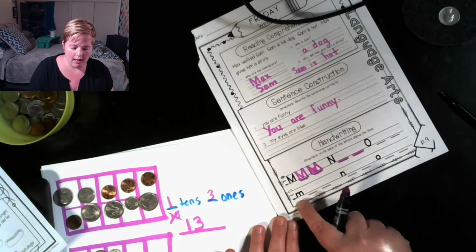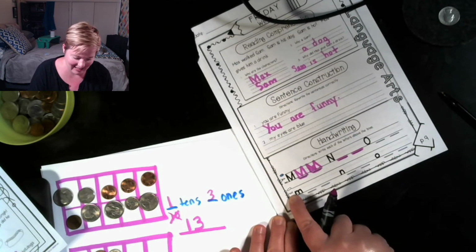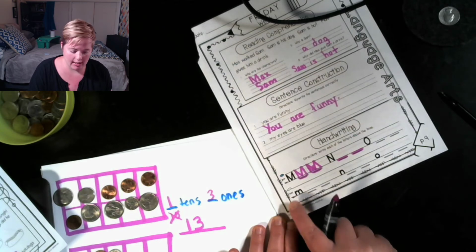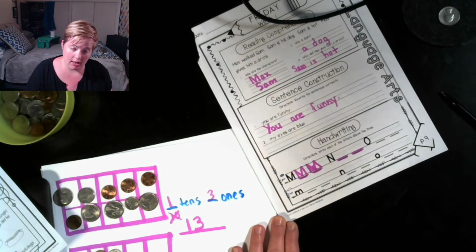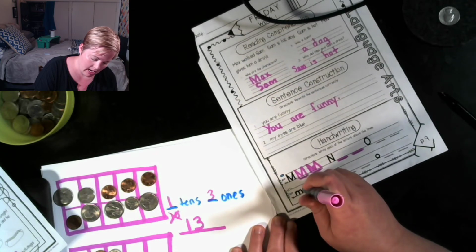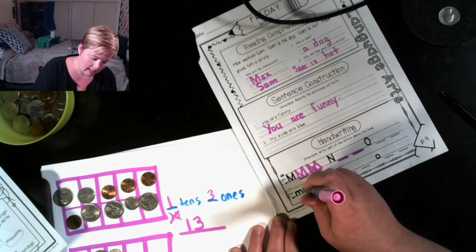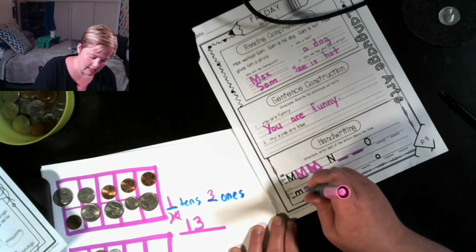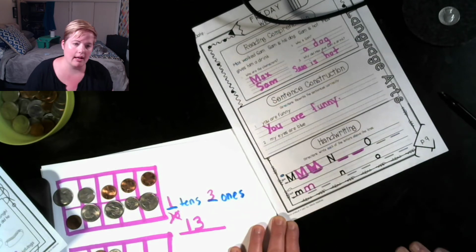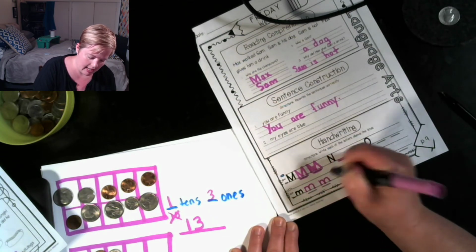Now down here you have the lowercase letters. So now you're going to start at the plain line. That plain line is that middle dotted line. Same thing though, you're going to start at the top. So I'm going to hit the top of the plain line. I'm going to go down to the grass line. I'm going to hop back up to the plain line, curve around and down to the grass line, trace back up to the plain line, curve around and down to the grass line. Okay, you're going to do that 2 times to make your lowercase m.